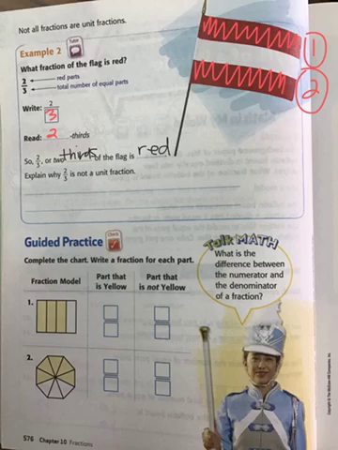Okay, so the second part of this question is asking, explain why 2/3 is not a unit fraction. So if you remember, when we first talked about unit fractions, we talked about unit fractions simply being 1 equal part.